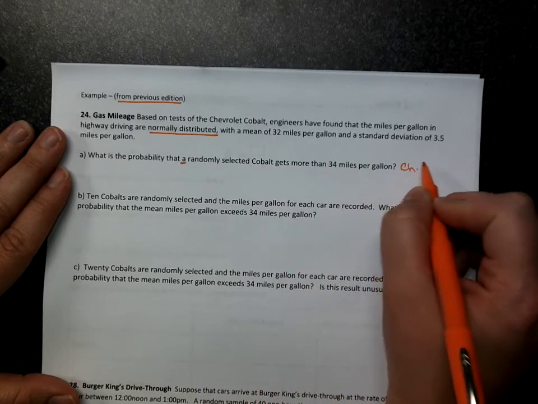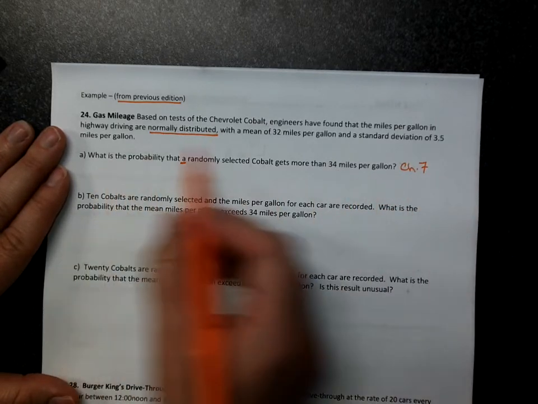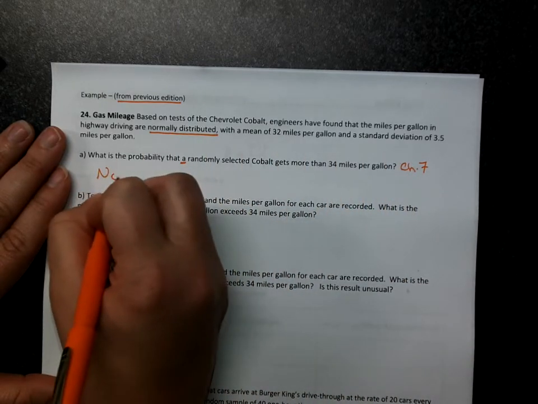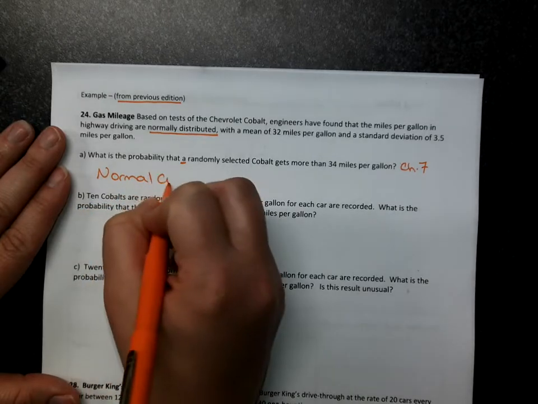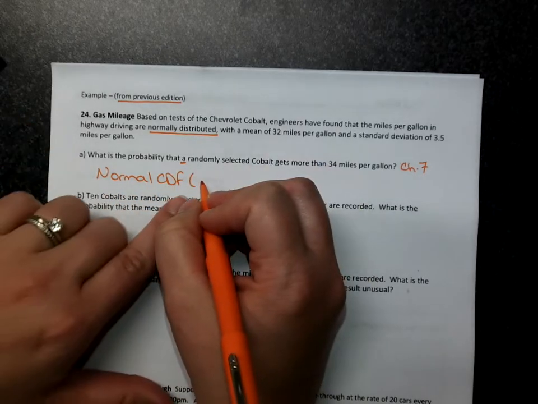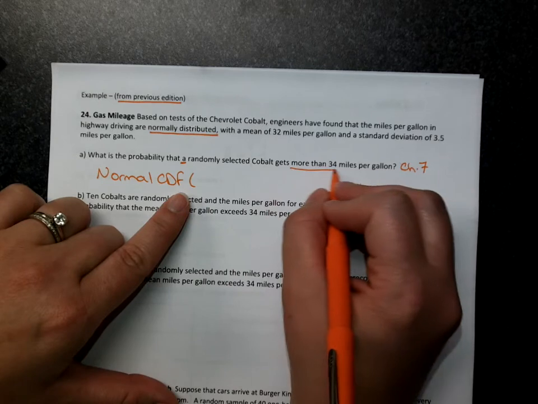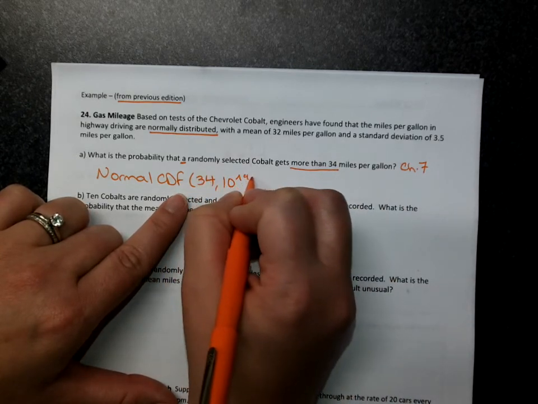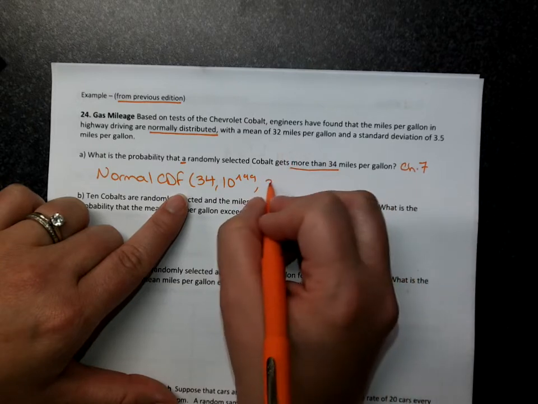This question's just like it was in Chapter 7. Notice no sample size is given, so it's just one car. So we're just going to do normal CDF. More than 34 miles per gallon will be 34 to infinity. The mean is 32.